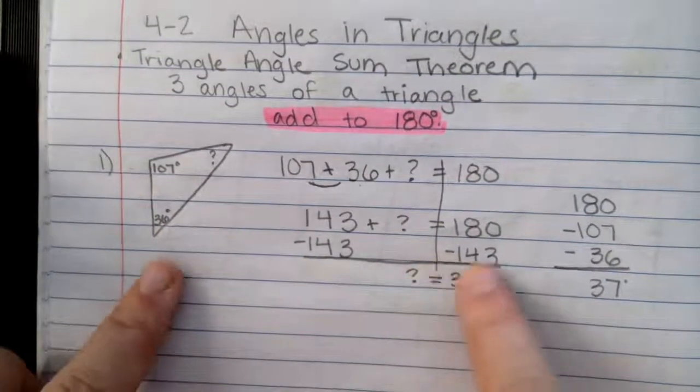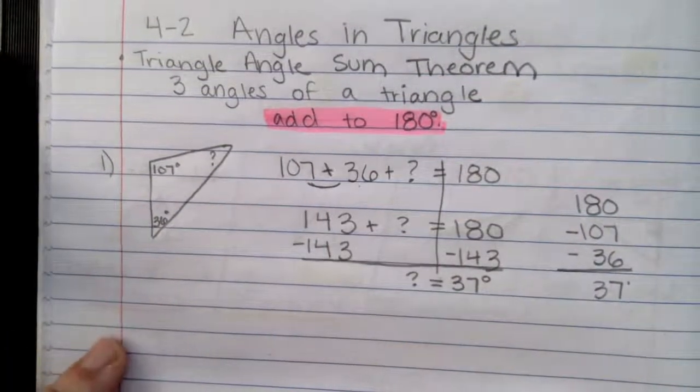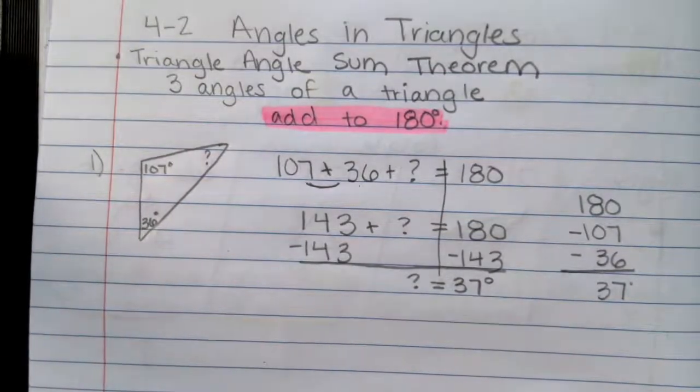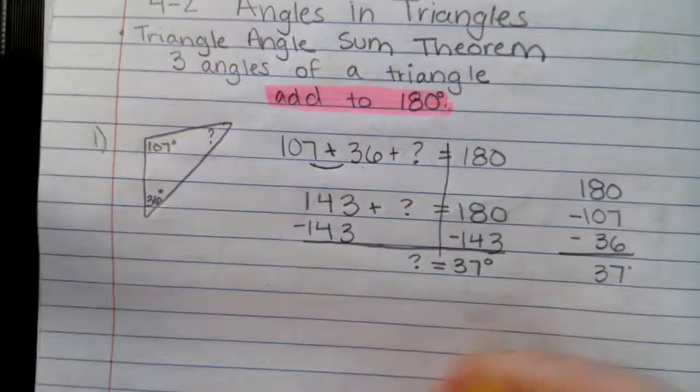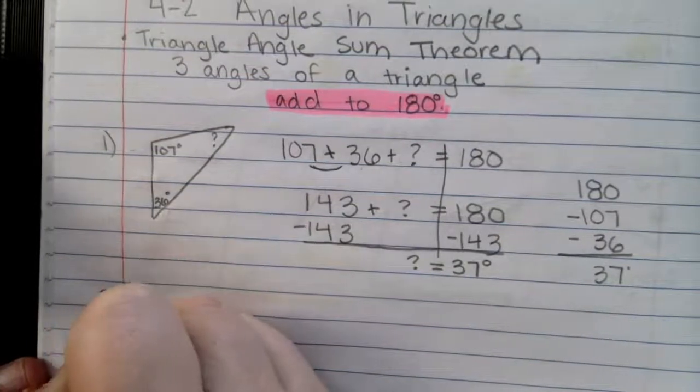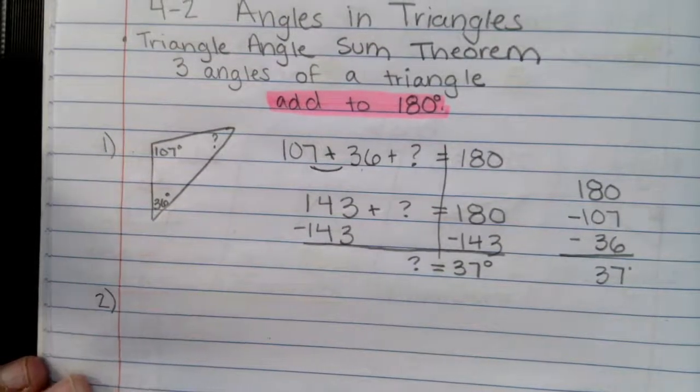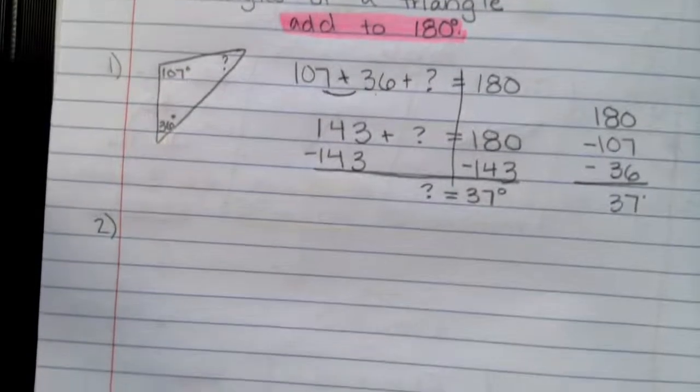All right, number 2. Number 2 has a little bit more of a complex drawing. So make sure you're drawing number 2 with me as we draw it. Number 2, we're going to start off with an X. That's a little off-centered.